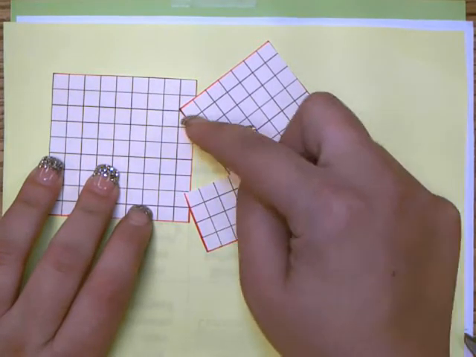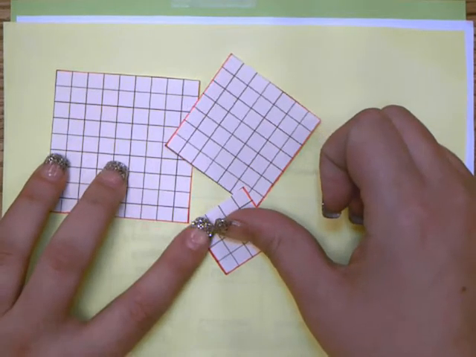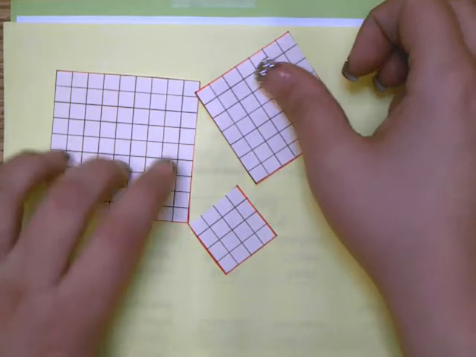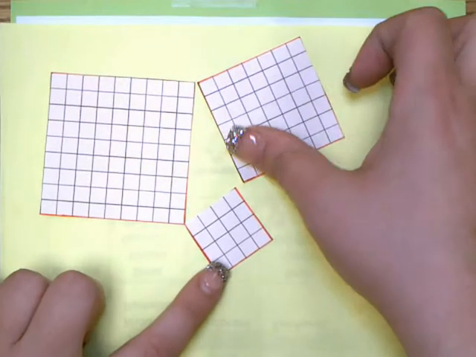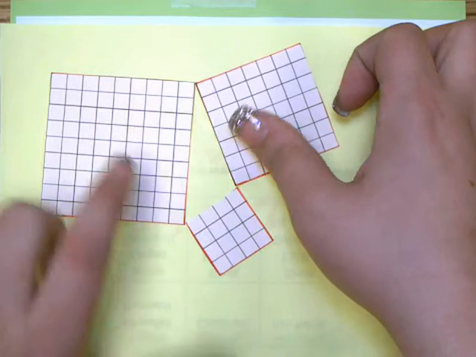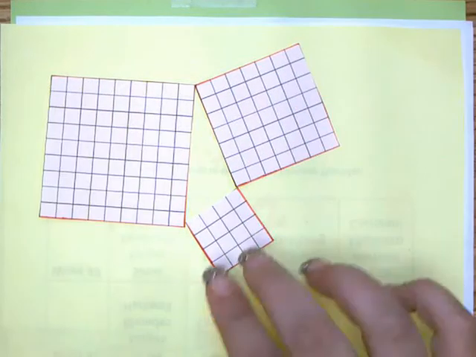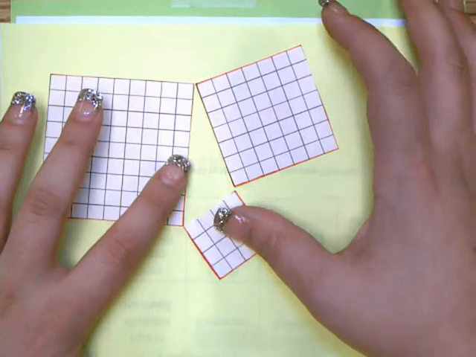You cannot form a triangle. There's a triangle inside here. That would not work because we need to go from the end of the side. So you're going to go ahead and move the pieces around so that they fit to form a triangle like this.